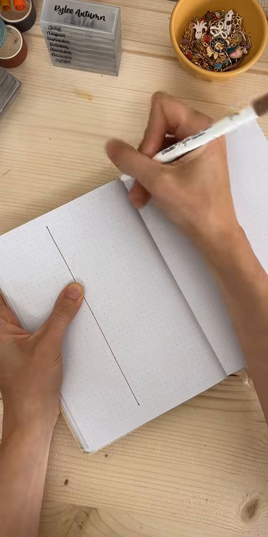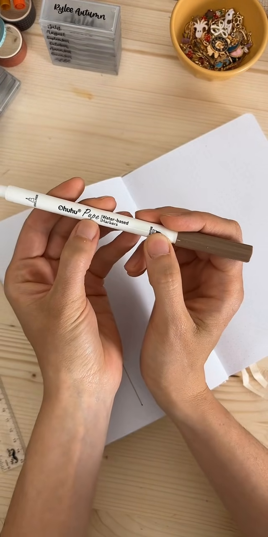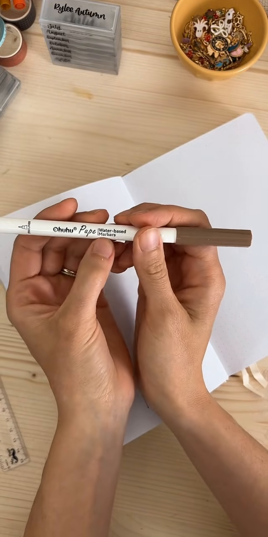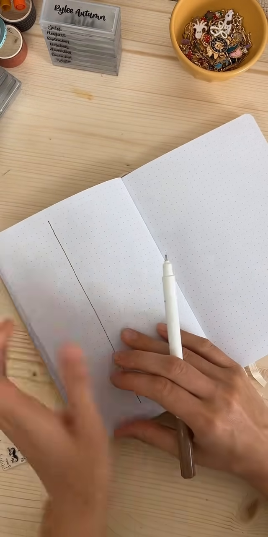Oh, cool. Do you have the same Ohuhu ones as me? The Poupée? I'm pretty sure that's how it's pronounced. But water-based, they call them their paper-friendly markers or something like that.